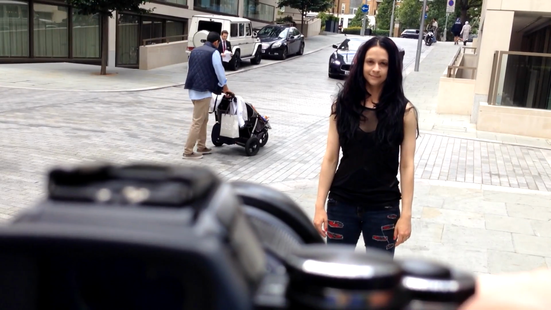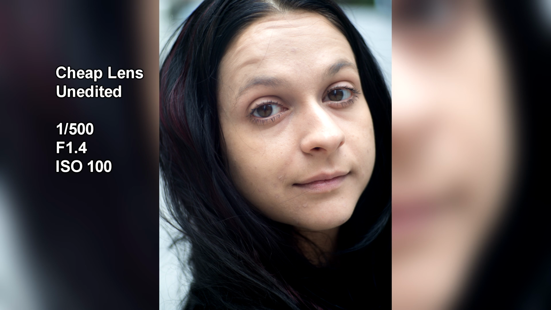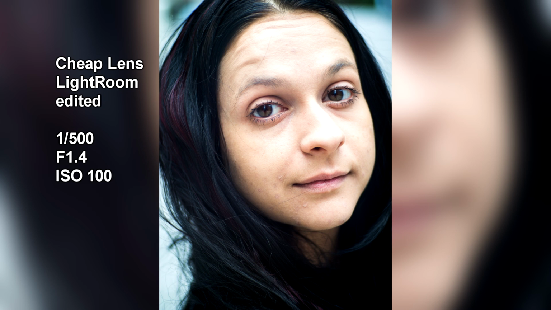So here's a bit of BTS footage of me taking the shoots. This is the cheap lens and it doesn't handle flaring very well, and it shows in this image. Even with editing, I don't have dehaze in Lightroom. Here's another one where I haven't got flaring. You can see we've got a really nice image, and again, this is unedited. Editing really transforms it, and editing can really bring down the gaps between the images.